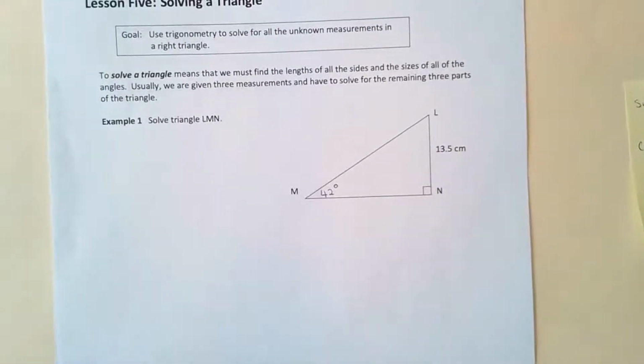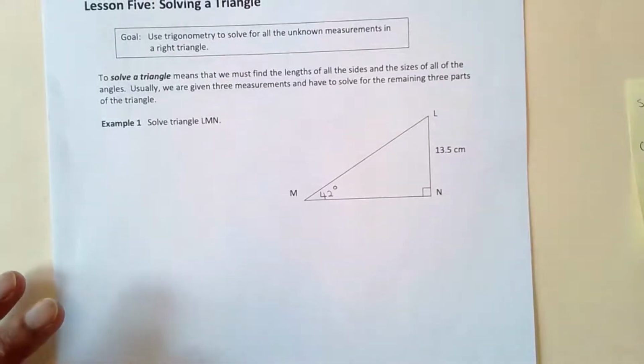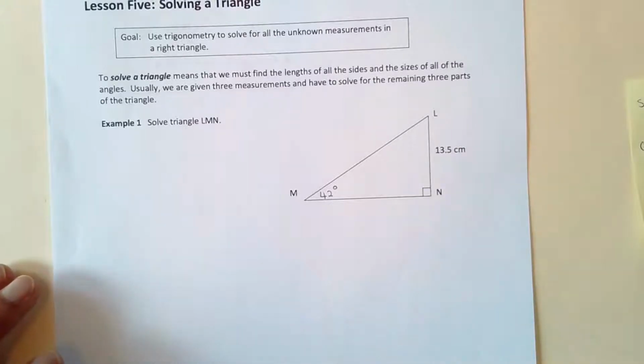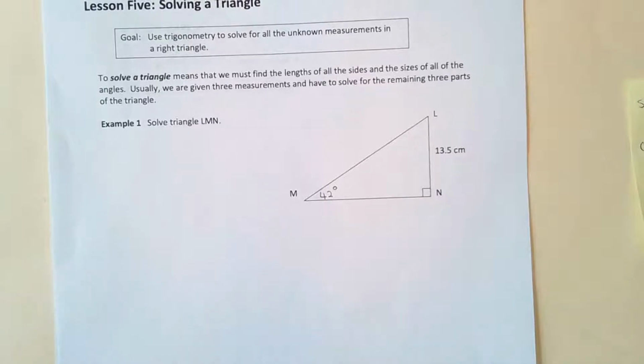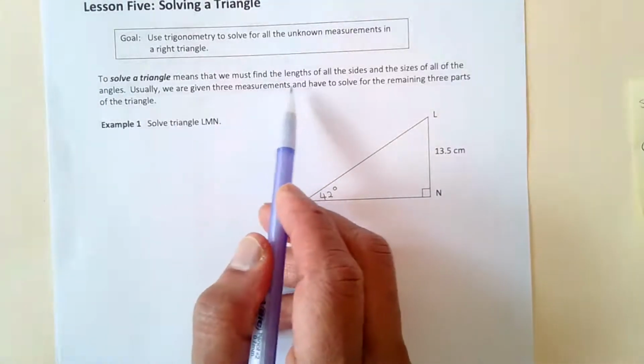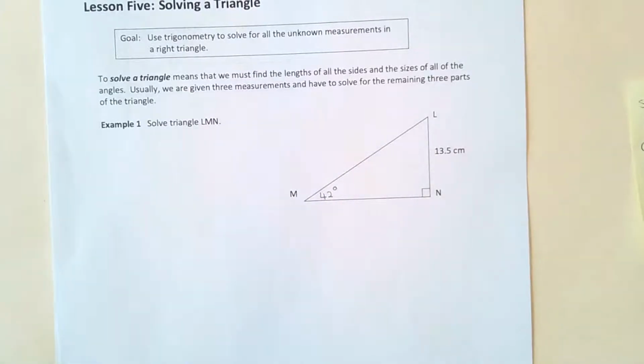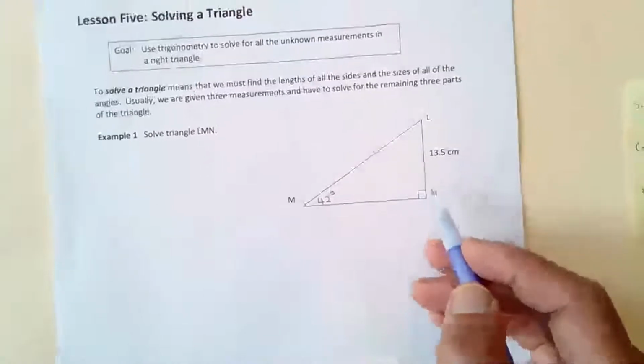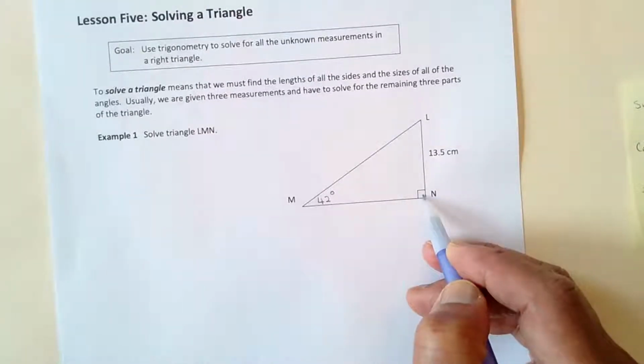Just a reminder, to solve a triangle means we must find the length of the sides and sizes of all of the angles. And usually we're given 3 measurements and have to solve for the remaining 3 parts. For example, in this case here, we have a right angle triangle. We know this is 90 degrees.